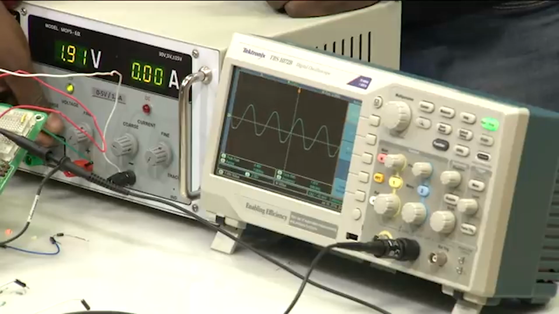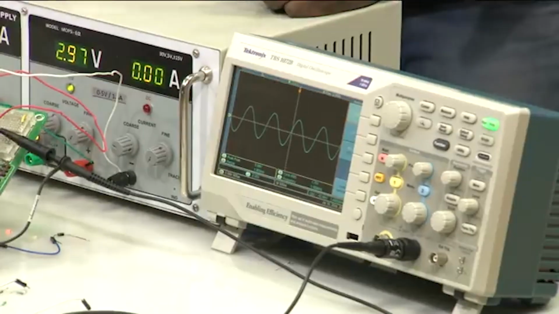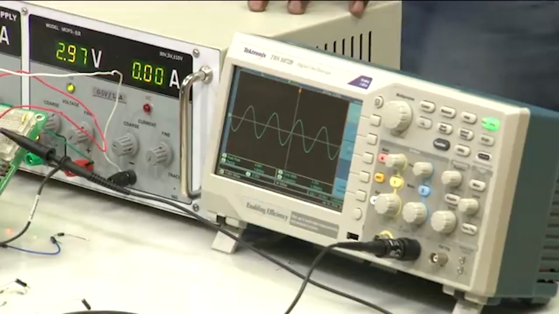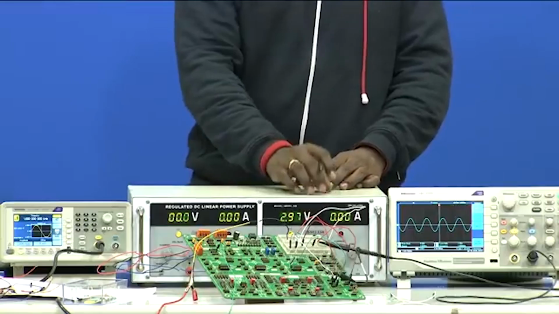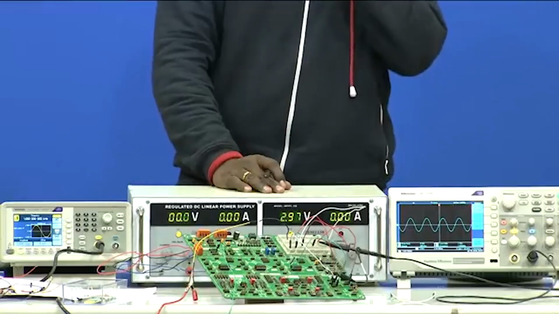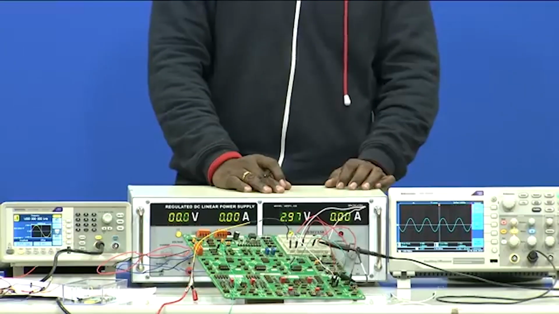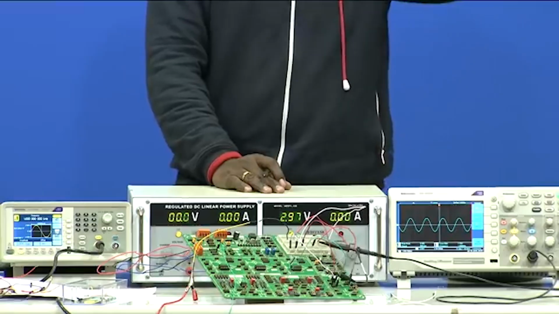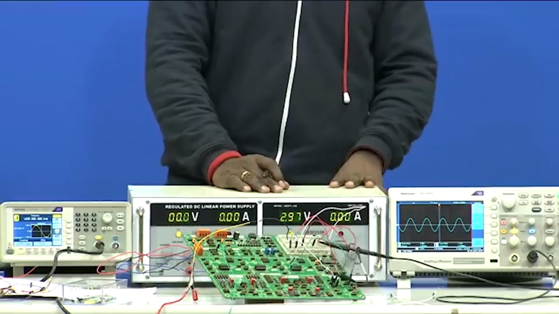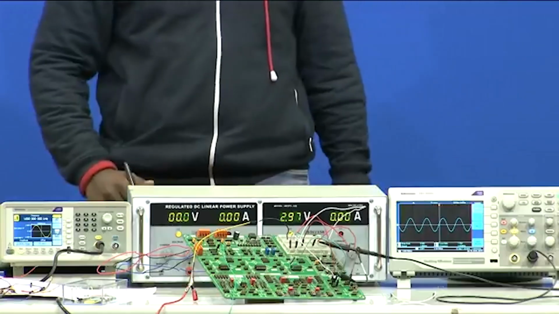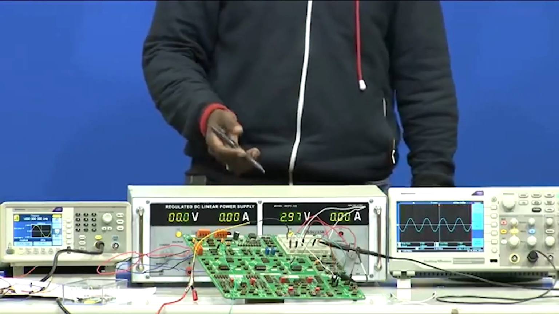So, if I connected the positive terminal of this particular channel input to the non-inverting terminal of an operational amplifier, we would have seen the clamping of the signal towards the positive side. Now, we will show you the working of the negative clamper.